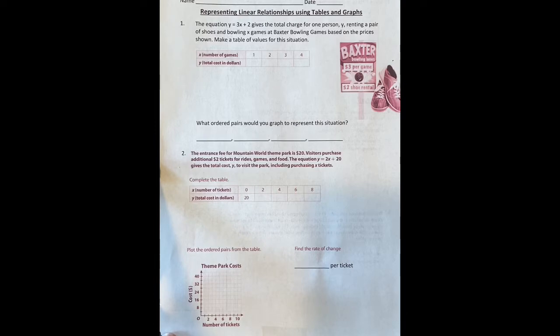Today we're going to learn how to represent linear relationships using tables and graphs. Over the past week, we've used tables to find rate of change, which is also just known as slope, and also finding slope from a graph. And we're going to eventually use slope to help us graph linear relationships when given just the equation. But today is just a focus of using the relationship and using a table and graph to represent it. So let's look at the first question.